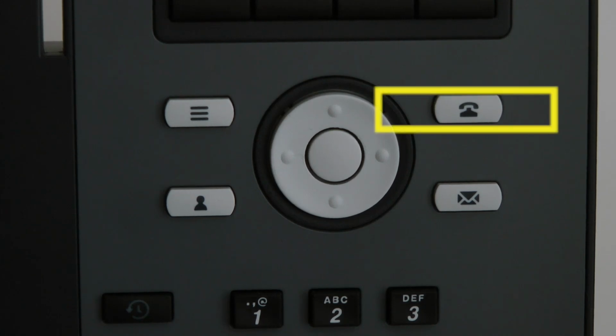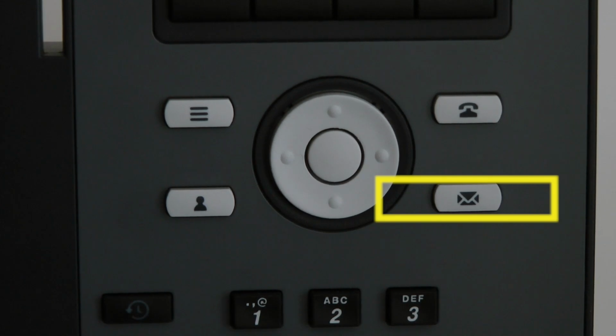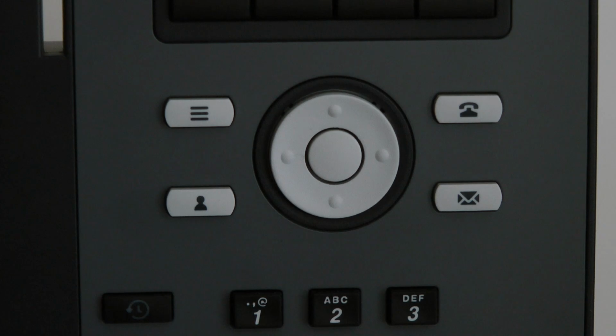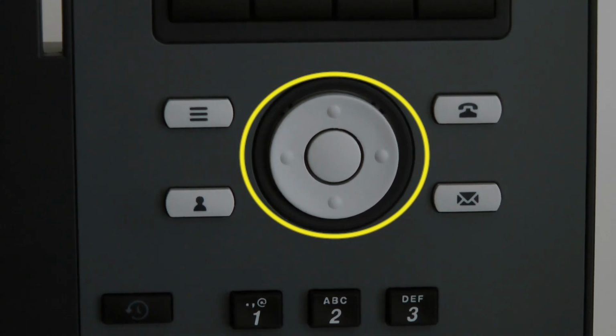To the upper right, we have the phone key. That is used for returning the phone to the primary screen once you've completed a function. And below that, we have the visual voicemail button. This is used for checking your voicemail, and it may be easier than the audio prompted method. In the center of these buttons, we have the select wheel. That's used for navigating the screen and making selections based on the function.